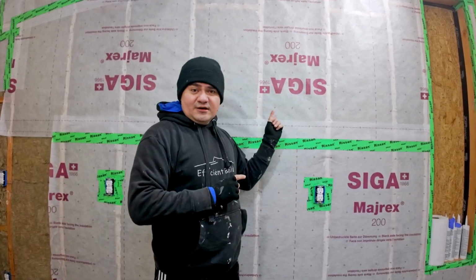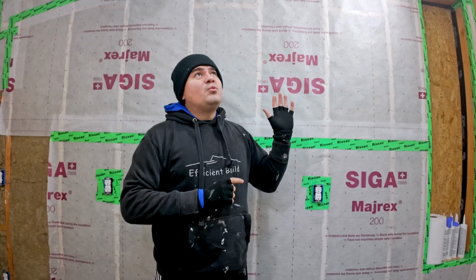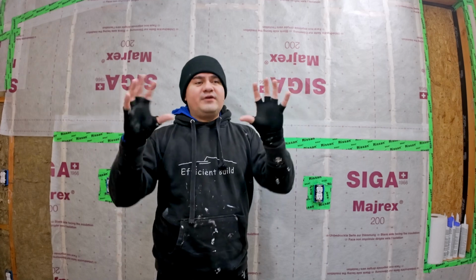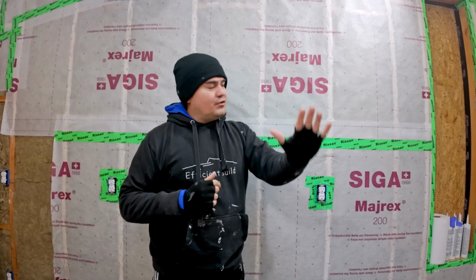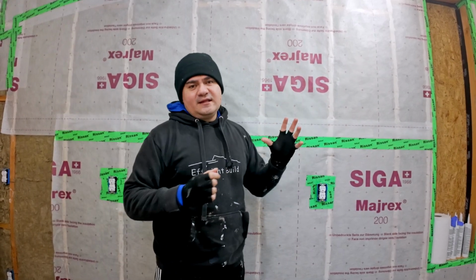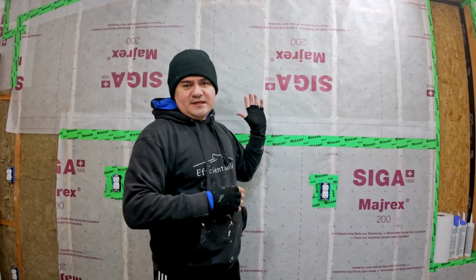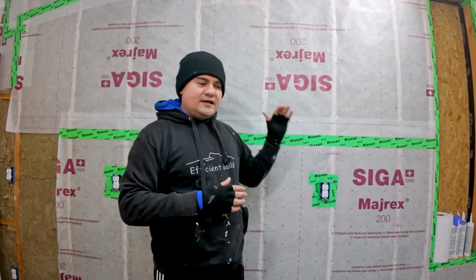So this is our vapor barrier, and what this Siga product does for us is prevent the vapor floating in the air from going into the cavity and forming condensation, at least from the air within the livable space. There can obviously be some humidity inside the walls, but it's very minimal because we have insulation and all this stuff.